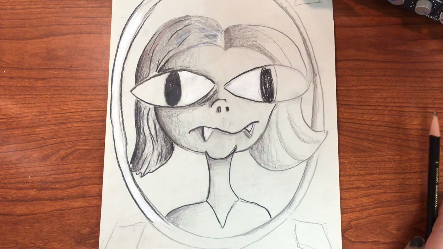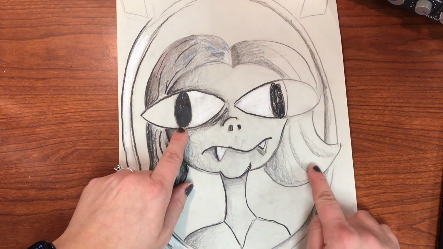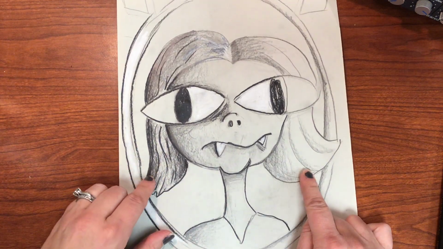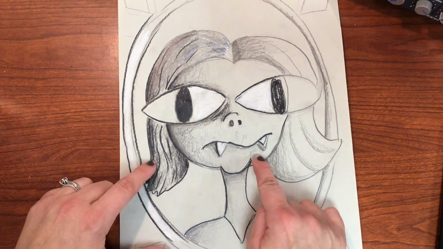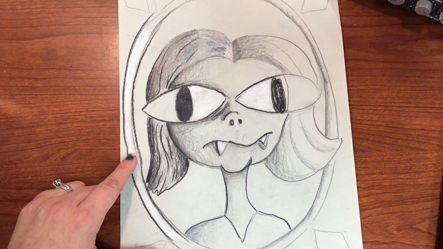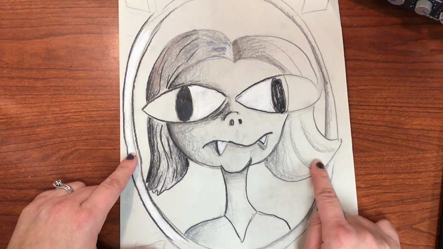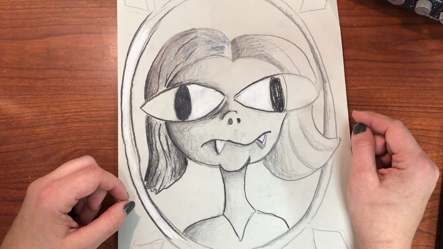Once I have all the shadows done, then I'm going to go back in with my black color pencil. Look at the difference between this section of hair and this section of hair. The difference is using a black color pencil to outline and add a few texture details. This side looks really flat, kind of blah. This side looks really exciting, has a lot of contrast.